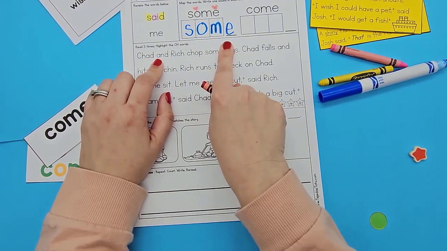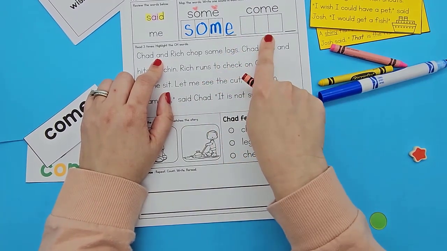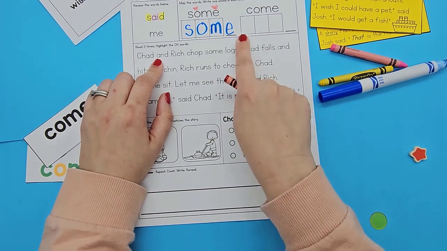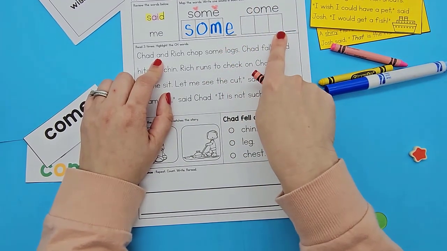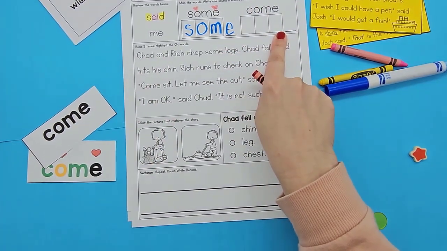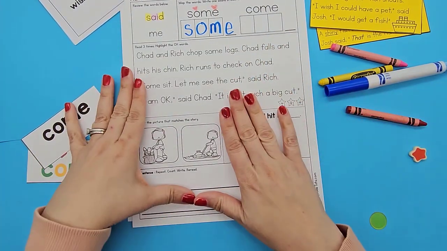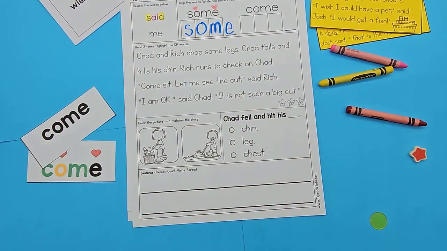Okay, if that word says some, what do you think this one says? Come. So it just has a different letter at the beginning. And again, you're going to map out that word, making sure that they understand what the word means and each sound is represented. Now it's time to put it all together in your decodable text.